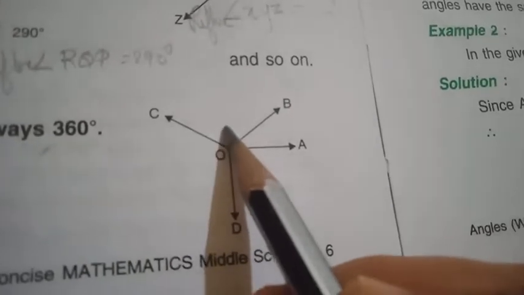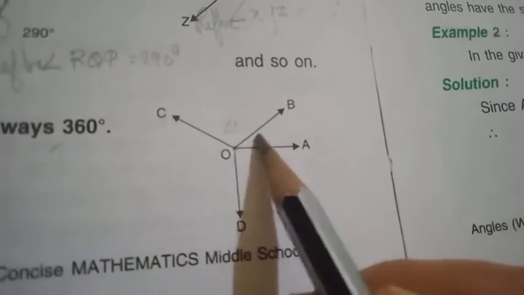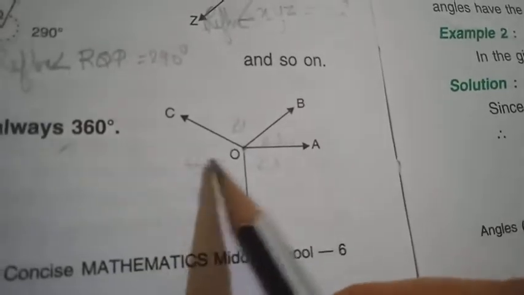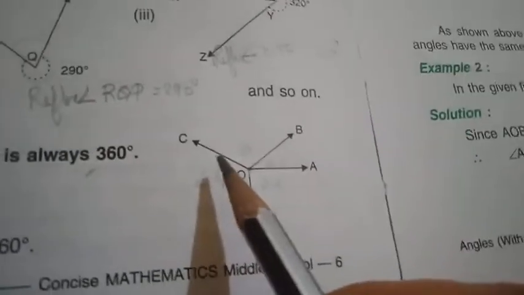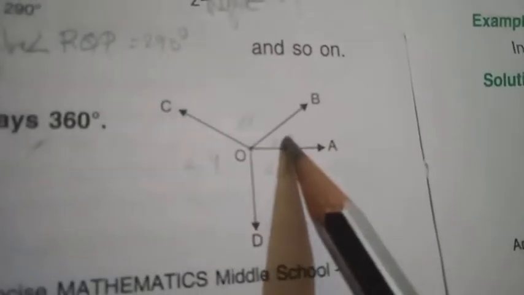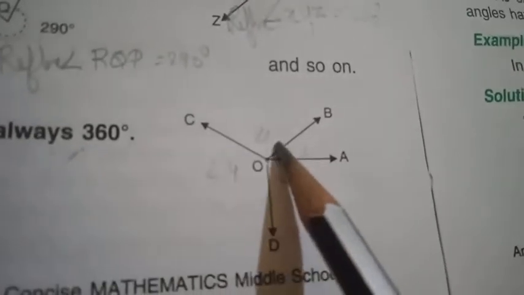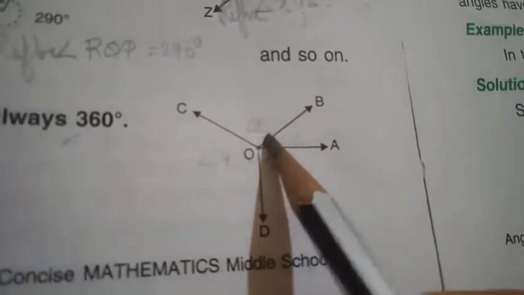Point O and we have angle 1, angle 2, angle 3 and angle 4. And these angles are formed around a point O. Okay. So the sum of angle 1, angle 2, angle 3 and angle 4 is always 360 degree because they form a complete angle.